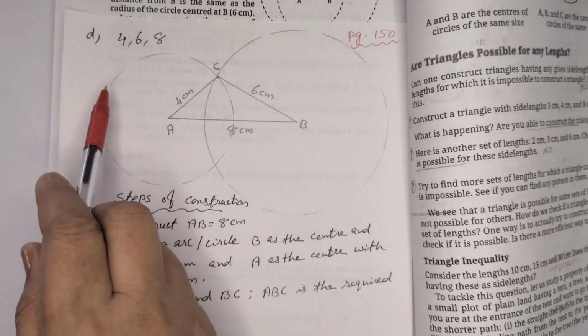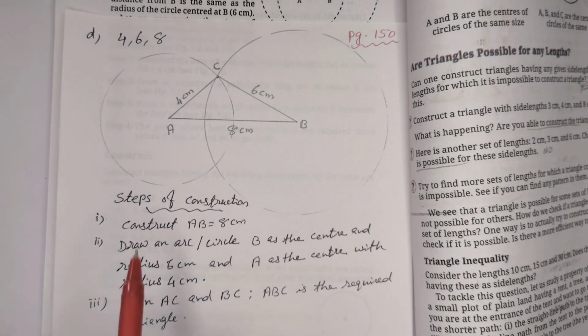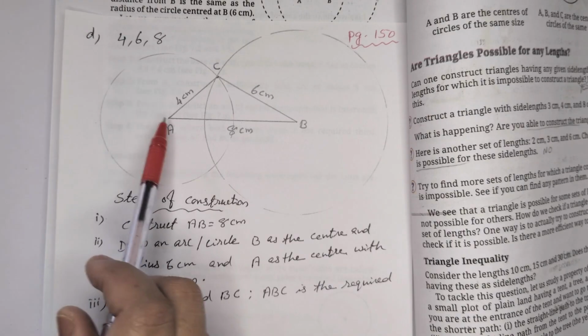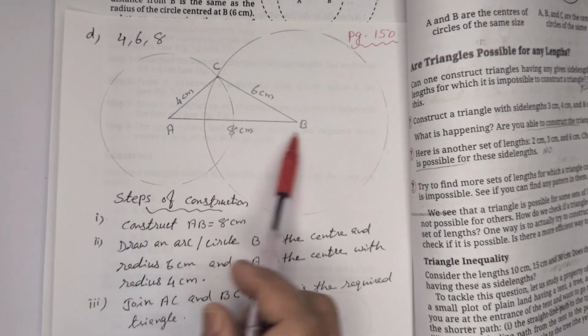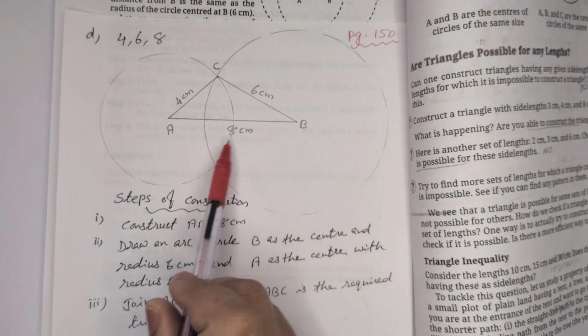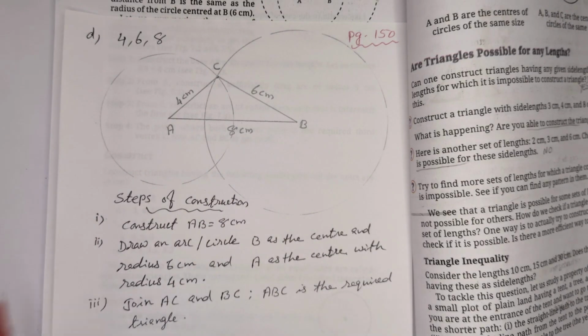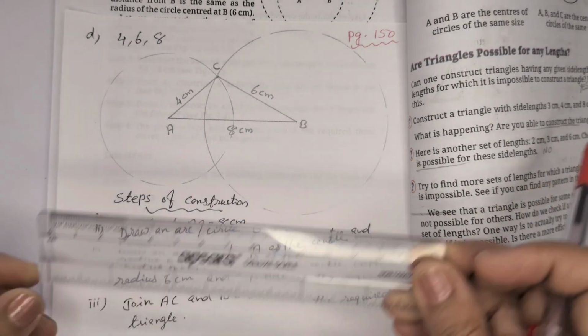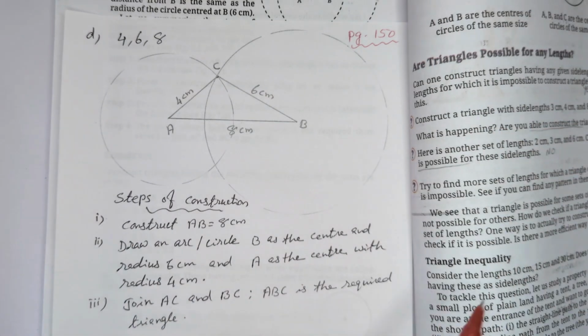Next one with 4 centimeters, 6 centimeters and 8 centimeters. The longest one is 8 centimeters, so we can take that as the base. AB is equal to 8 centimeters. Draw a line segment from A to B with the scale, 8 centimeters. Let's draw that one first.